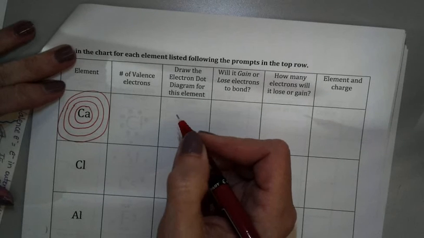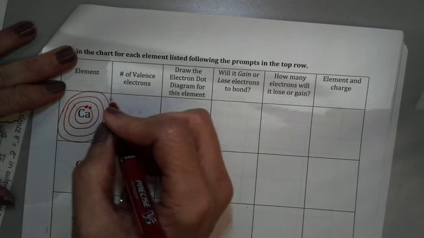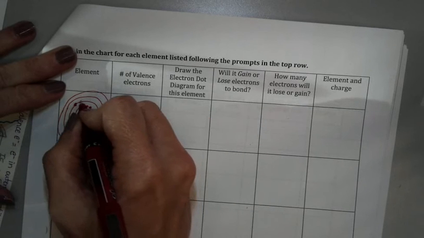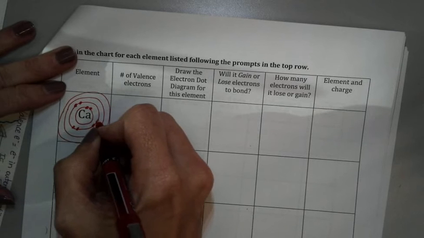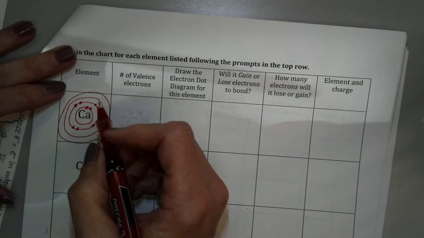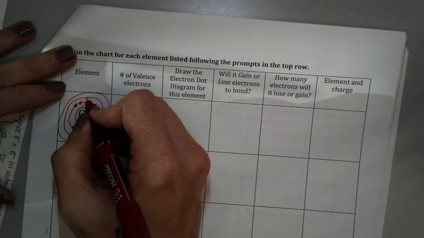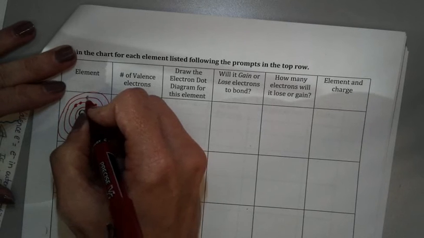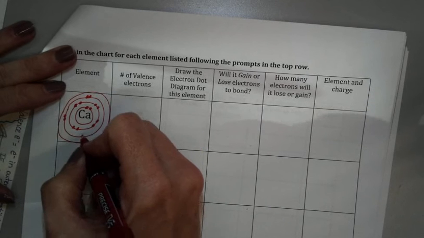The first orbit can hold 2 electrons. The second orbit holds 8: 2, 4, 6, 8. Now, out of the 20 electrons, I've placed 10 of them. The third orbit can hold 18, but it's only going to hold 8 to start with: 2, 4, 6, 8.